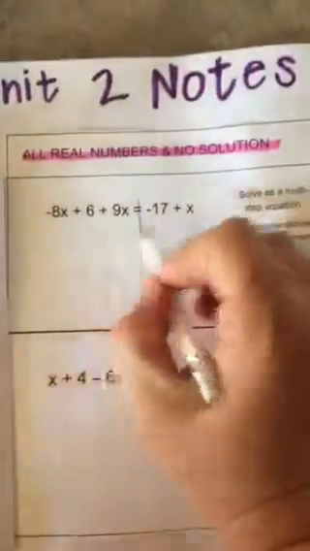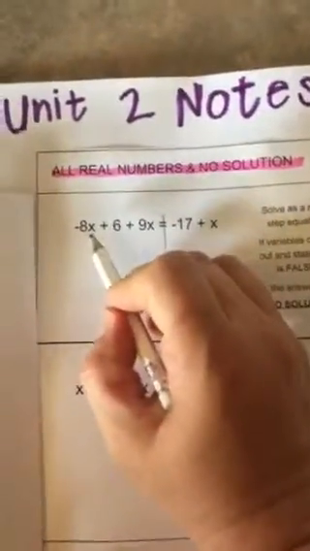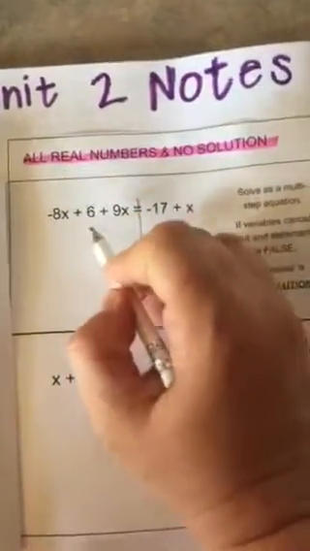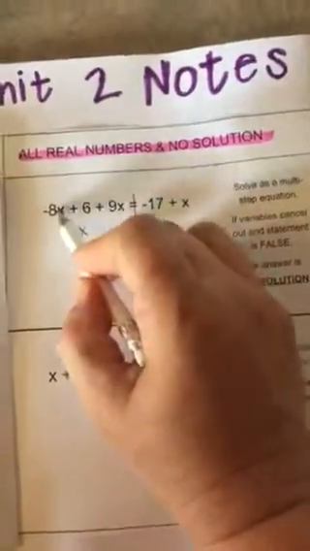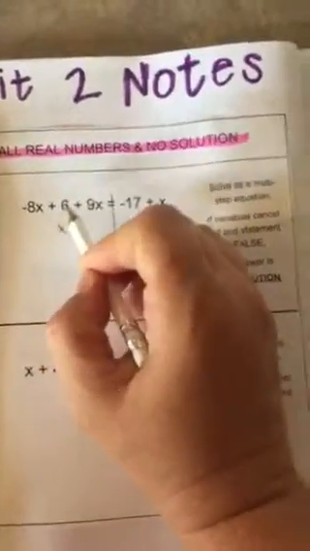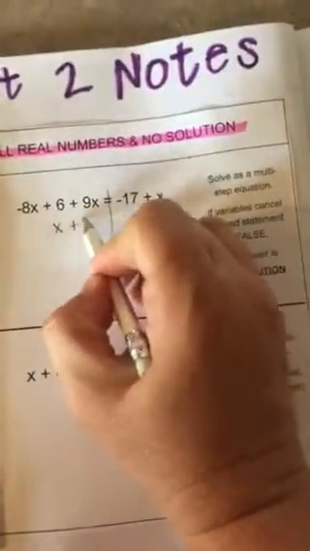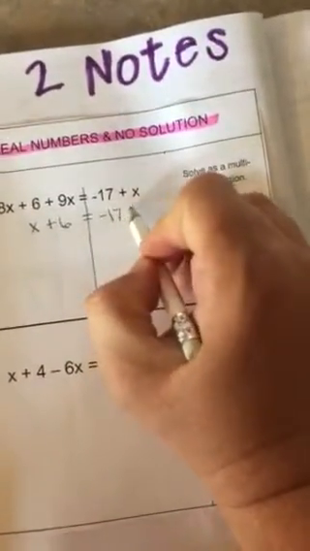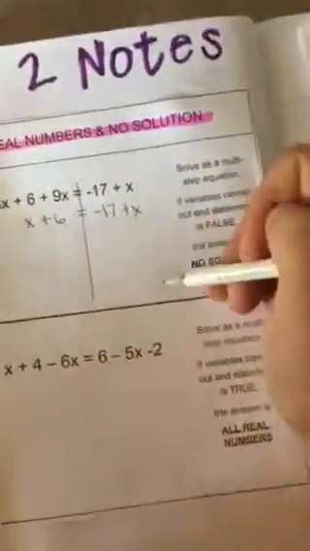You're still going to follow your steps. In this example, there's nothing to distribute. I do have some like terms here. So I have negative 8x and 9x on this side, which is going to be x. So I just combine those two to get x. And then I drop down my plus 6 equals negative 17 plus x.